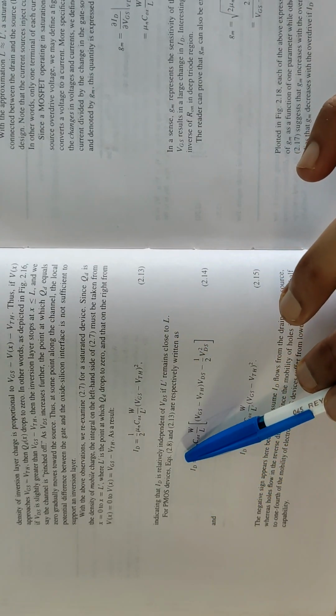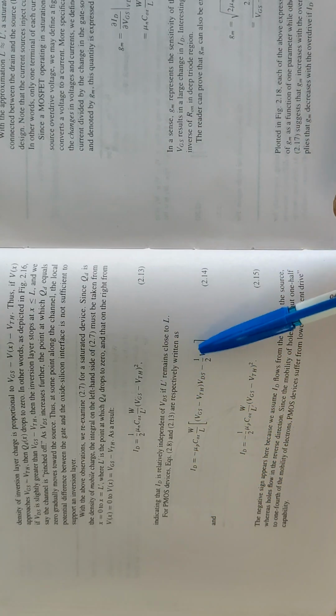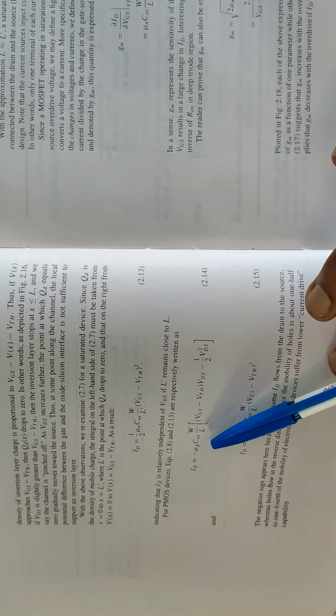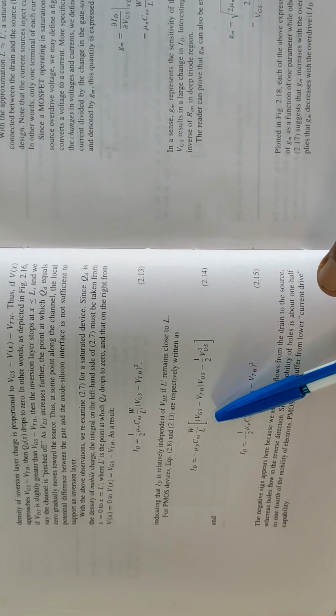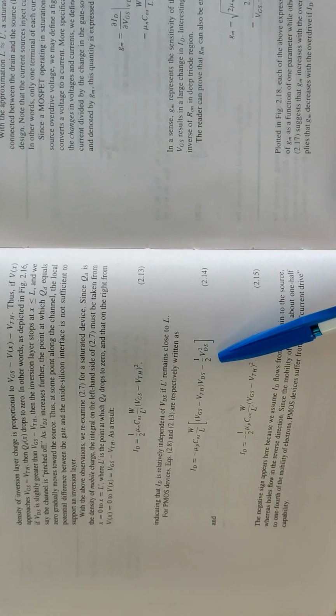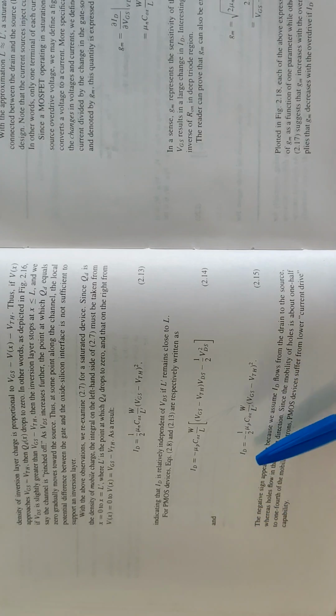For PMOS devices, the equations are respectively written as ID equals minus mu p C ox W/L (VGS minus VTH) VDS minus 1/2 VDS squared, and ID equals minus 1/2 mu p C ox W/L dash (VGS minus VTH) squared.